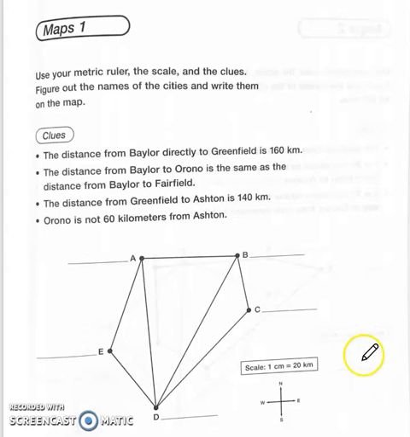Did you figure that out? It'd be 8, right? 20 times 8 would be 160. So because we need to go 8 times larger than our 1 centimeter rate of 20 kilometers to get to 160, we need to find a distance that is 8 centimeters long. Because if 1 centimeter equals 20 kilometers, 8 centimeters would equal 160.